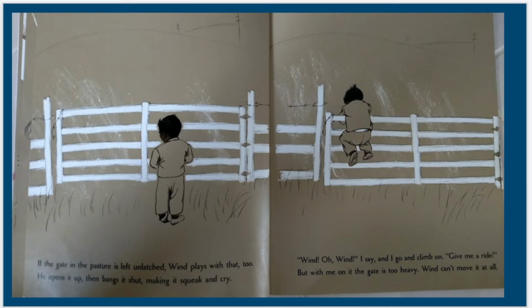All right, I'm back. If you look right here in the illustration, you can see that the gate is open and not latched or closed. So unlatched means not closed. What are some other words do you think that the author could have used instead of unlatched?